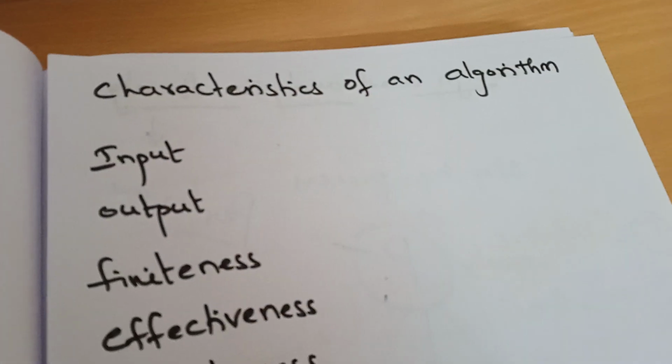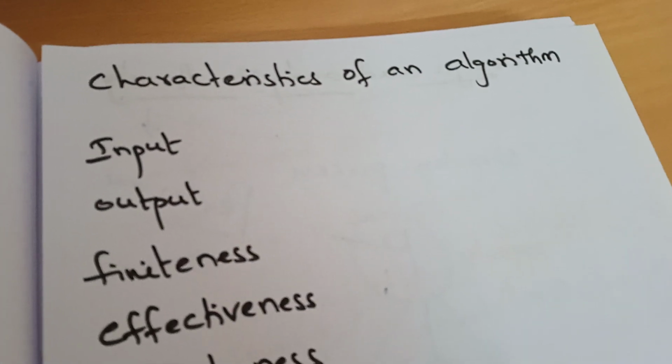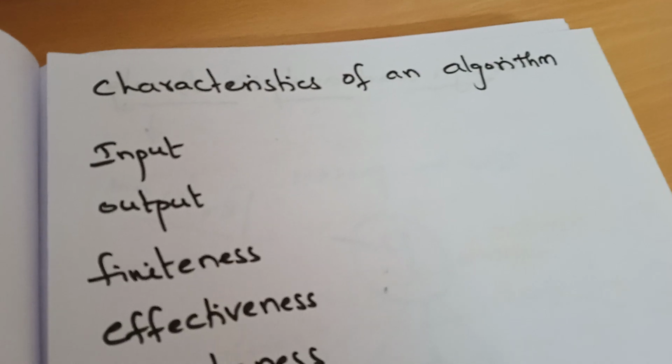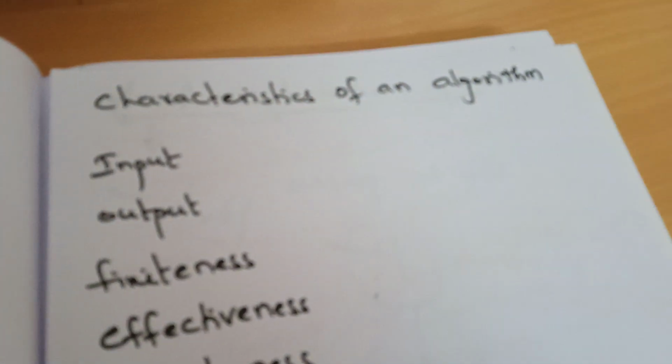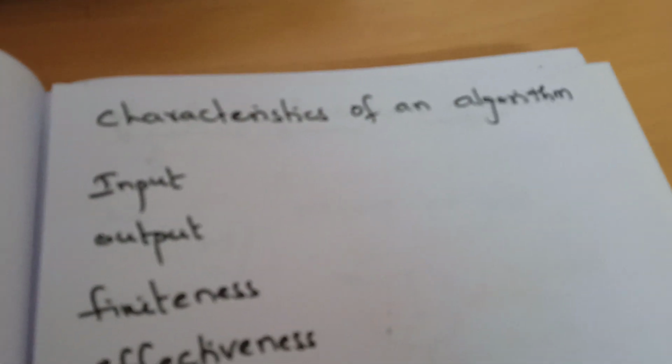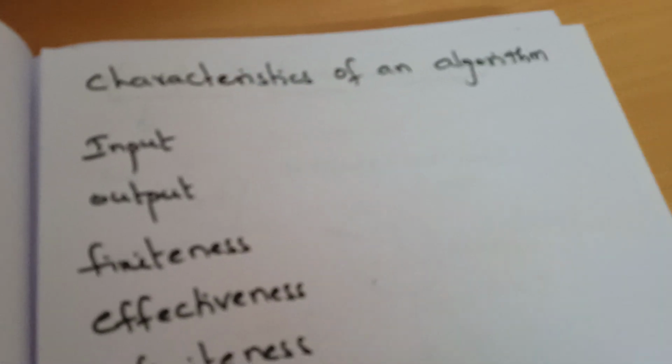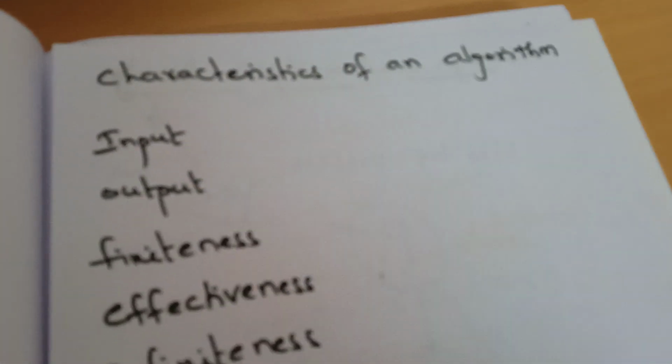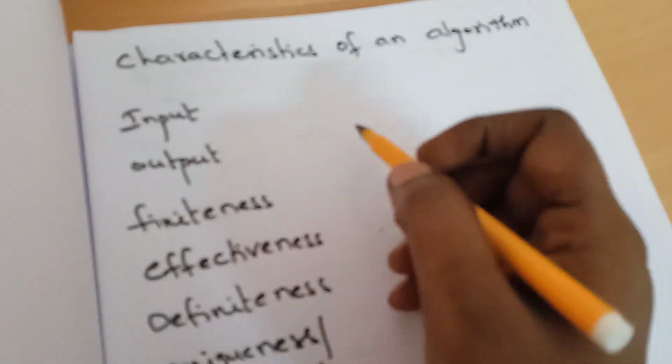Everyone, this is the continuation part of the last video. The last video was all about what an algorithm is and common terms in an algorithm. Today we'll see the characteristics of an algorithm.